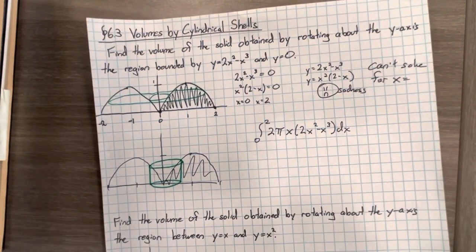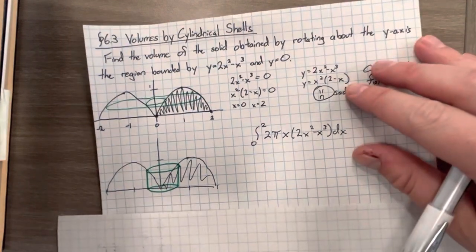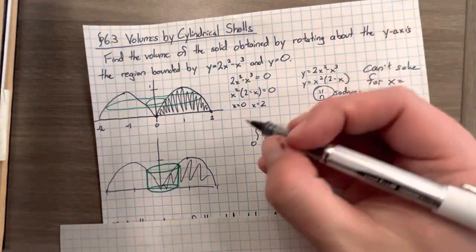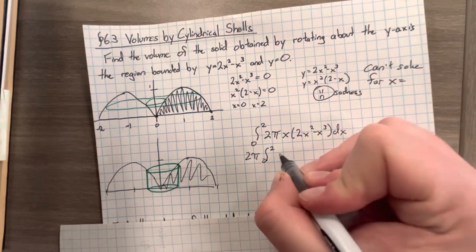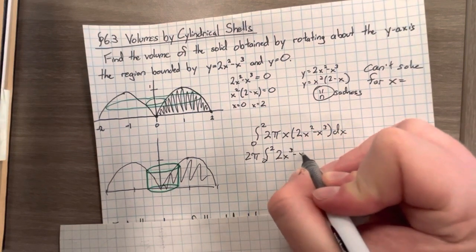Let's go through and solve this now. The 2 pi can come out front. That's not really affecting us. We distribute in: 2x to the third minus x to the fourth.